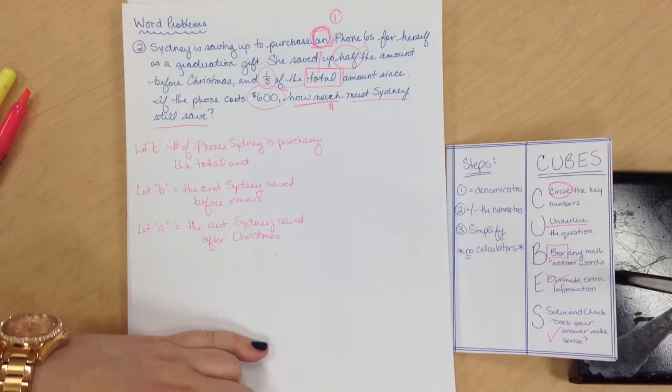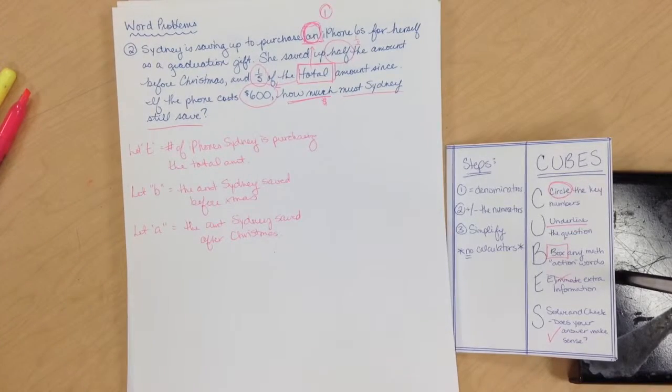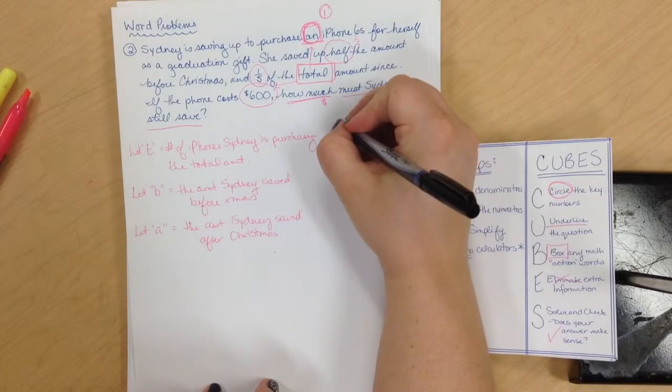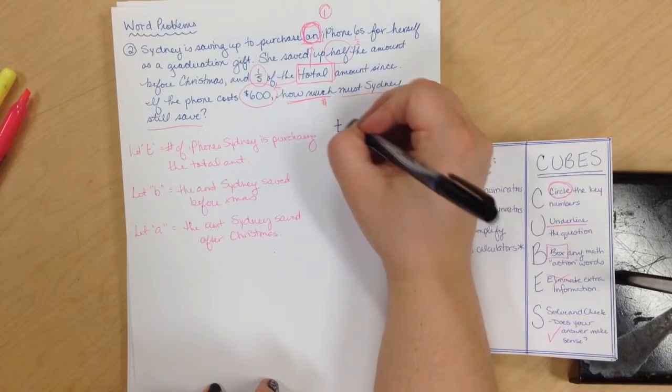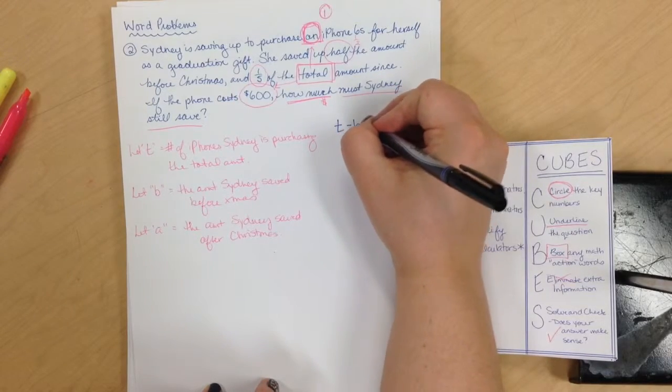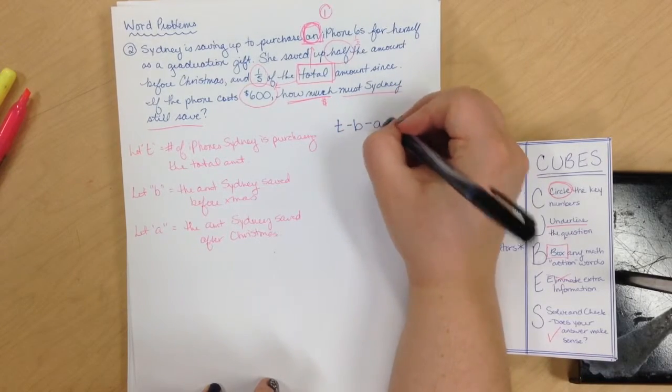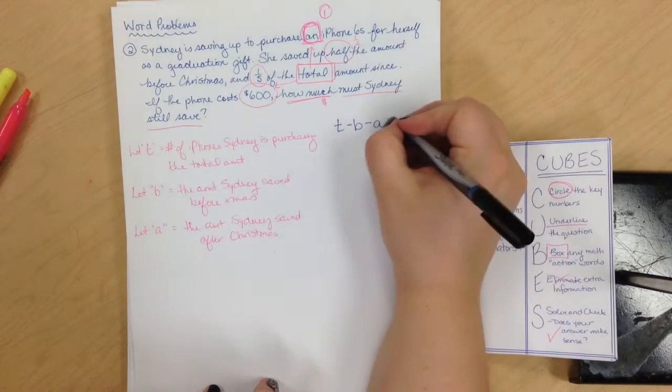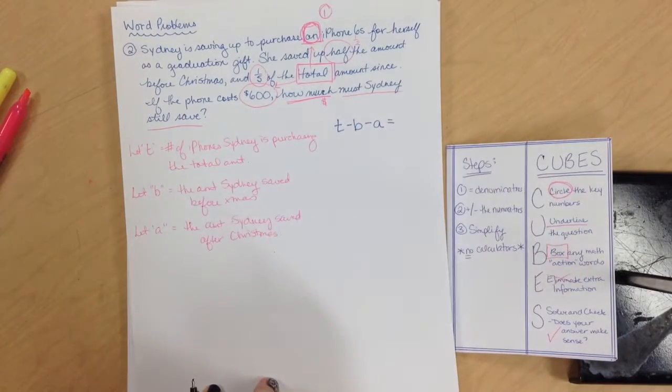As an algebraic expression, I know that I'm going to start with my total amount, and I'm going to be subtracting the amount she saved before and subtracting the amount she saved after to end up with what she still owes. Oh, I forgot to put that.